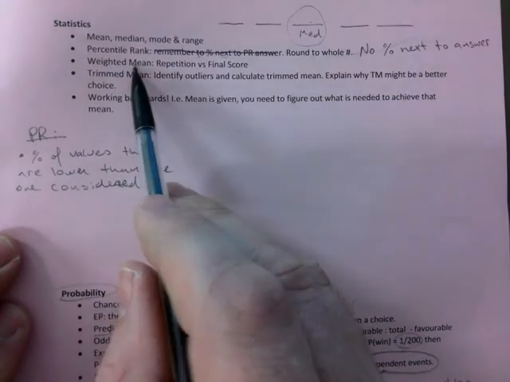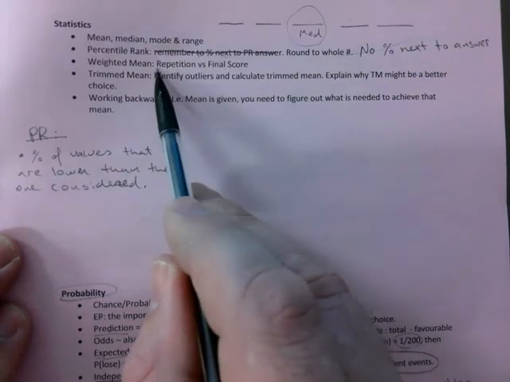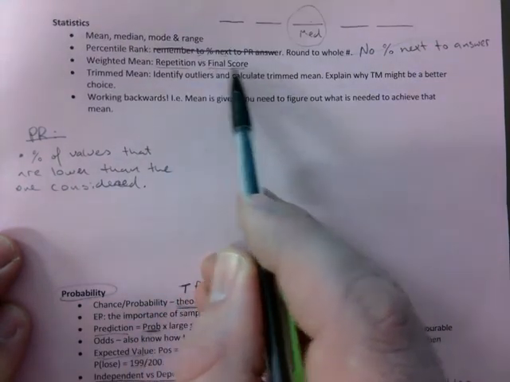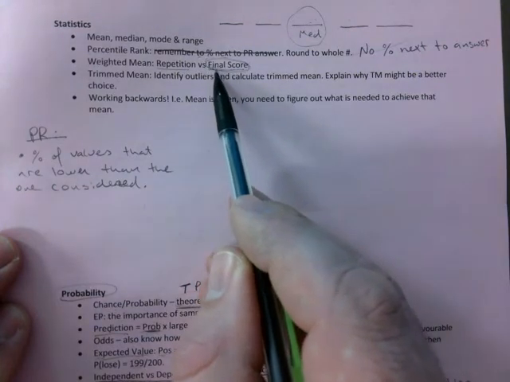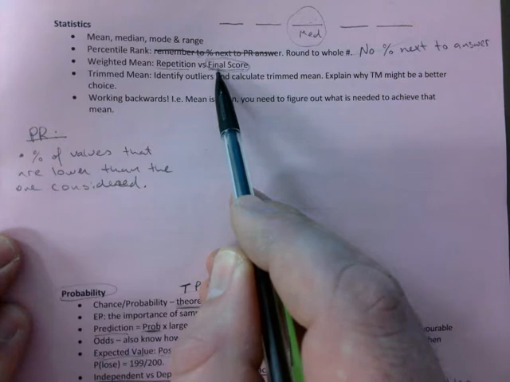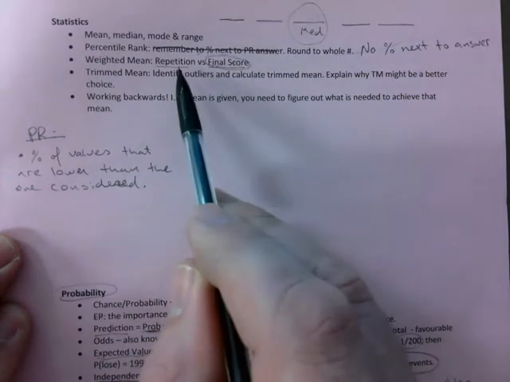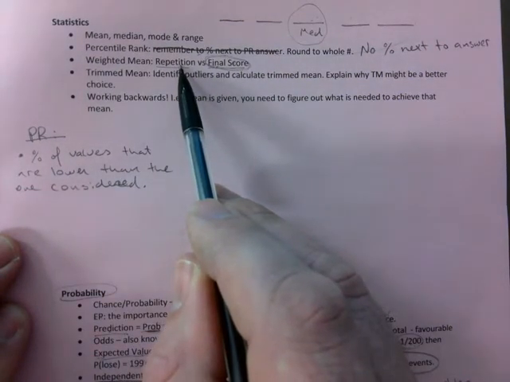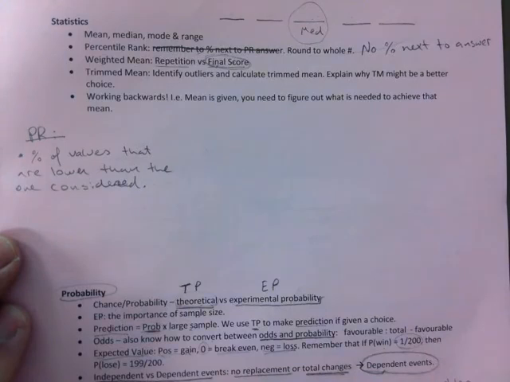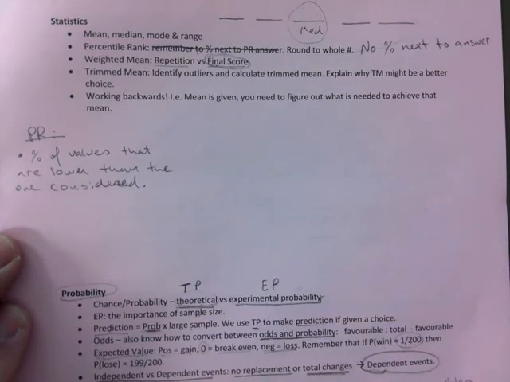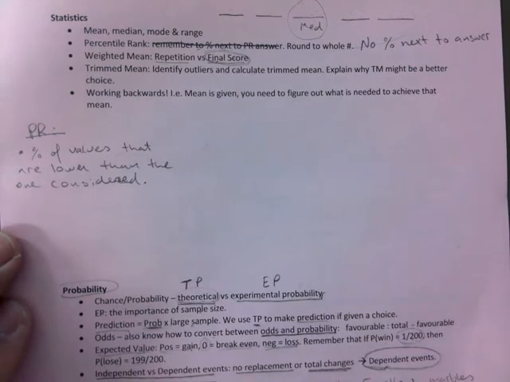And then weighted mean, there's repetition versus final score. Final score, you basically just multiply each category by the weight, and then you get your final score there. Repetition, you needed to find out which number to divide by, right? Because you'll be given a chart, and you have to figure out which of these two am I going to divide by. So I will go over that hopefully.